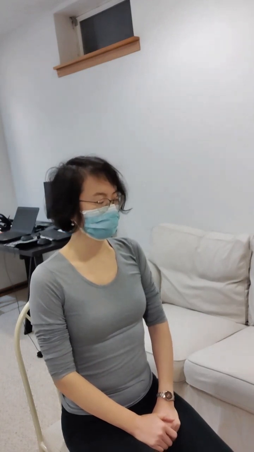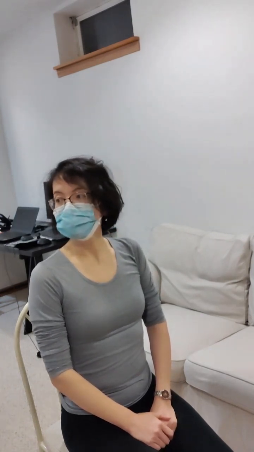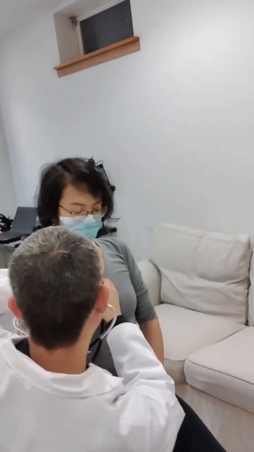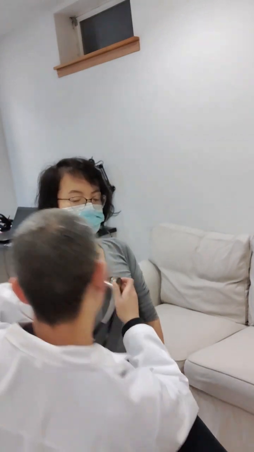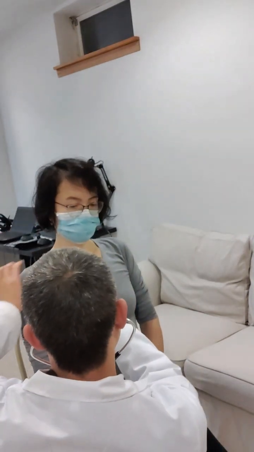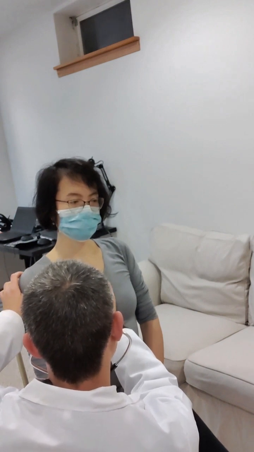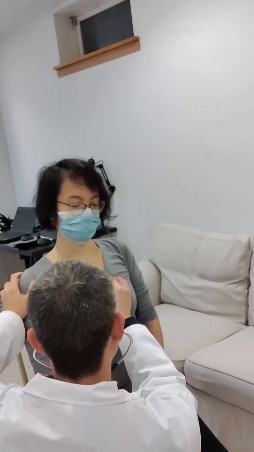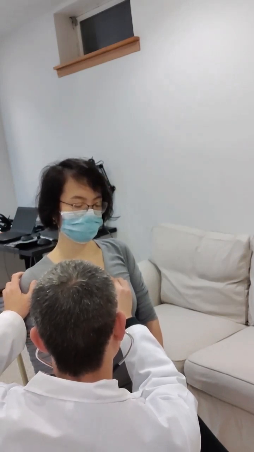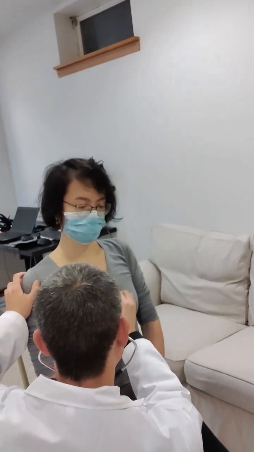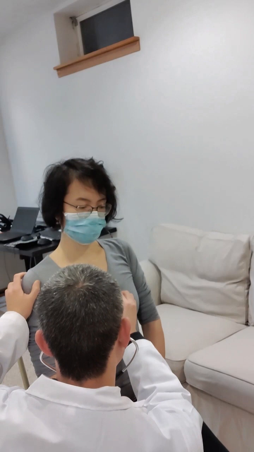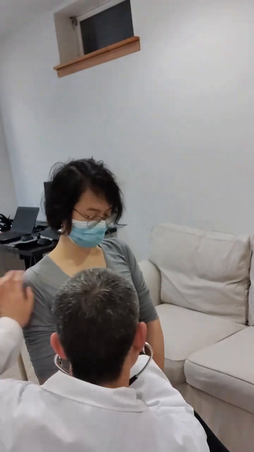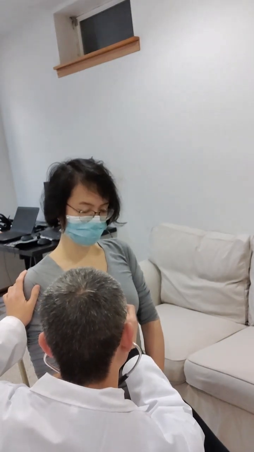All right. So next, I'm going to auscultate your heart sounds. The first one is the aortic area. Yeah, this is the aortic sound. I can hear lub-dub. This is the pulmonic sound. This is the Erb's point. This is the tricuspid area.